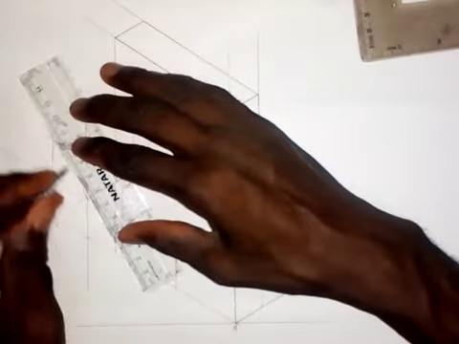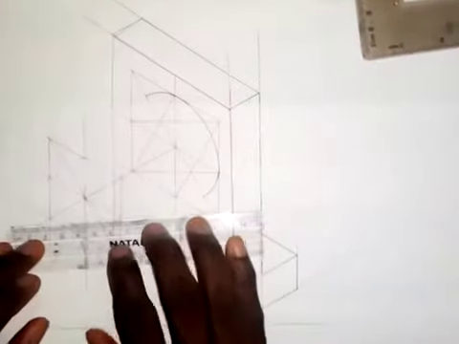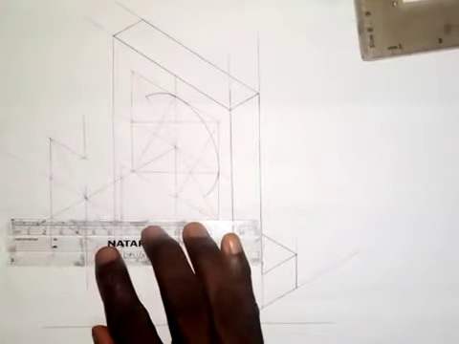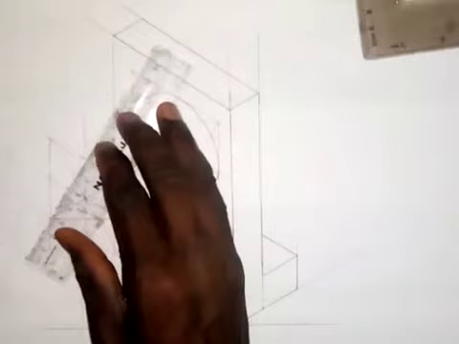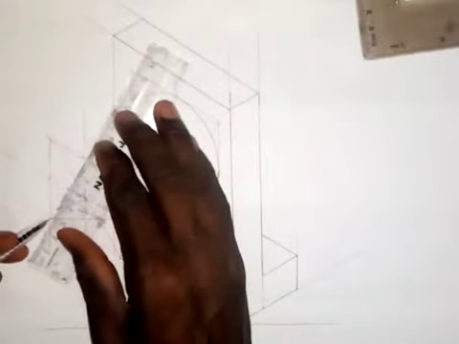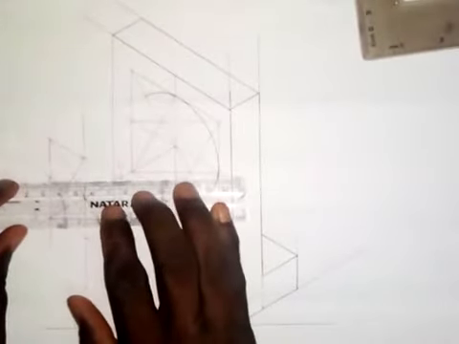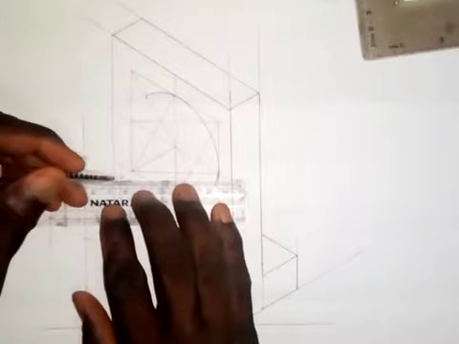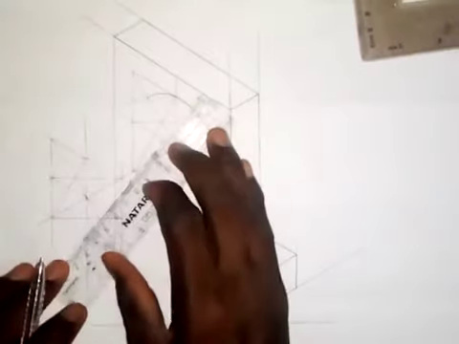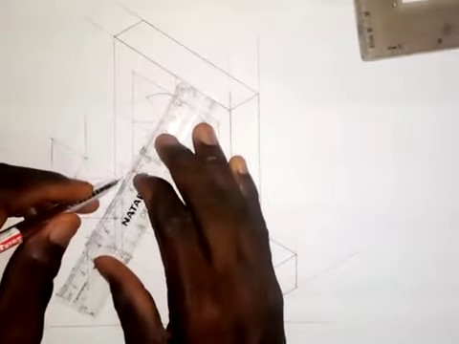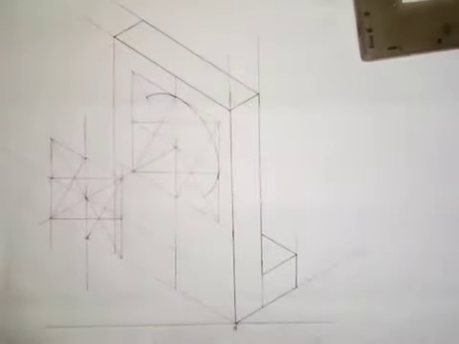So we are going to see the whole of this circle. So that means we have to produce a complete isometric circle. So I'm going to join this point with this. Then this point, I will join it together with this point. I join this point together with this, and I will also join this point here together with this point like this. Alright, so we have those 4 points.